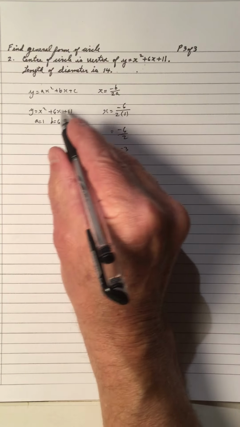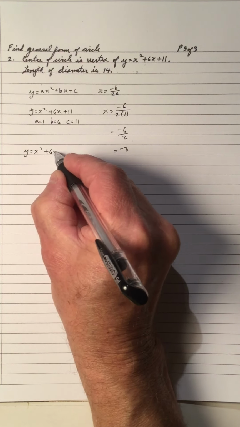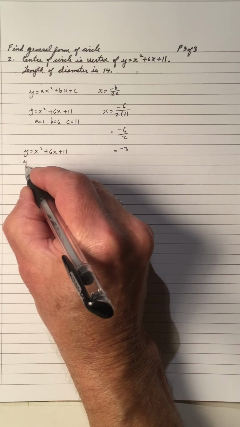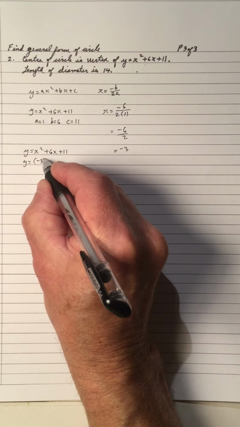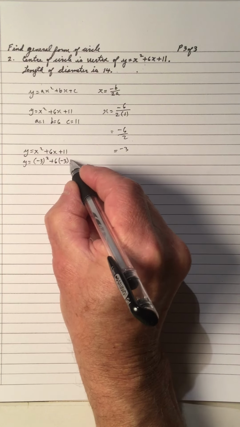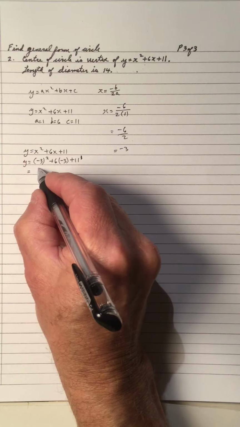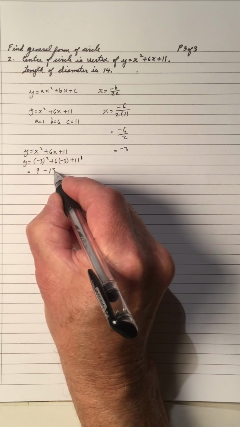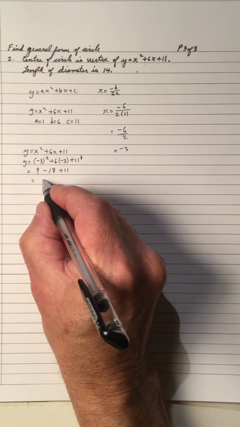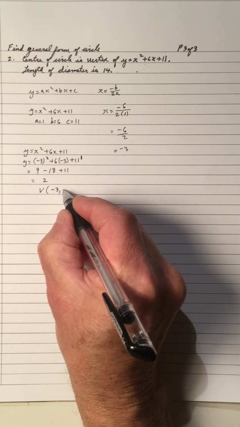So if we take the equation y equals x squared plus 6x plus 11, and we sub x equals negative 3 in, that will give us the y value. So I sub negative 3 in. That's 9, negative 18 plus 11. Negative 9 plus 11 is a 2. So the vertex is negative 3, 2.